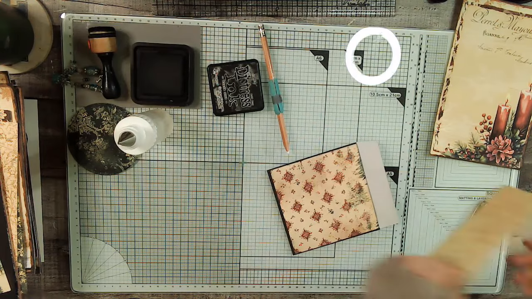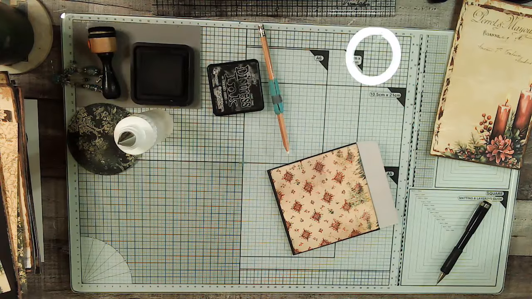We'll make a pocket. I think I'm just going to cut this in half. Let's just make a 2-inch pocket. I don't know how much this is, but 2-inch looks good to me. Yeah, I think it's a 3-inch paper.